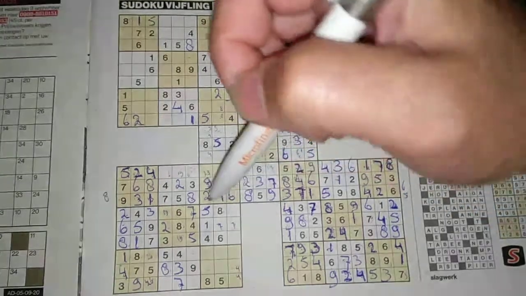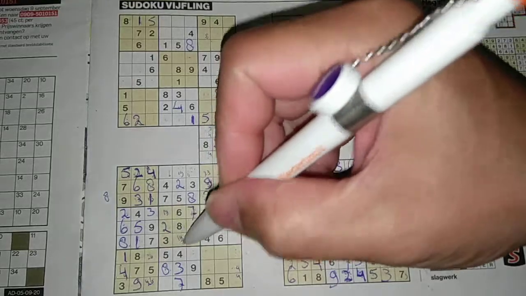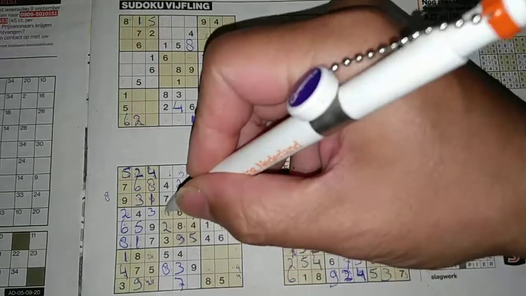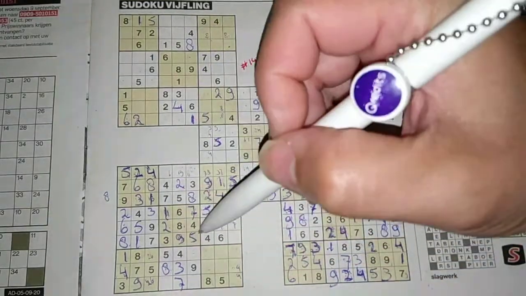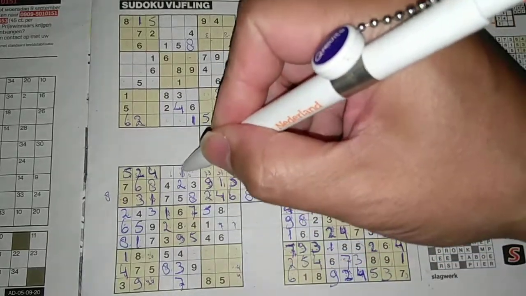I need to speed up. 1 and a 9. We have a 1 here. This is gonna be a 1. This should be a 9. This should be a 1. 1 box left in the middle. A column for the number 1.